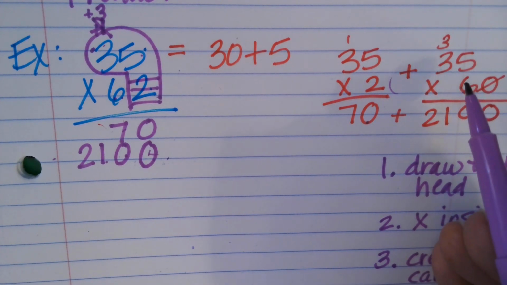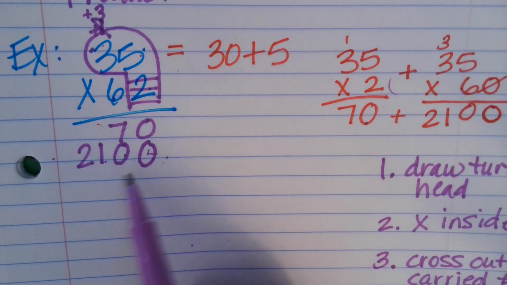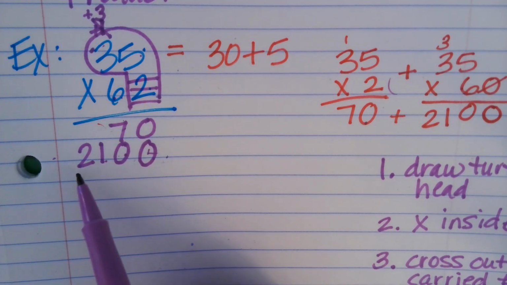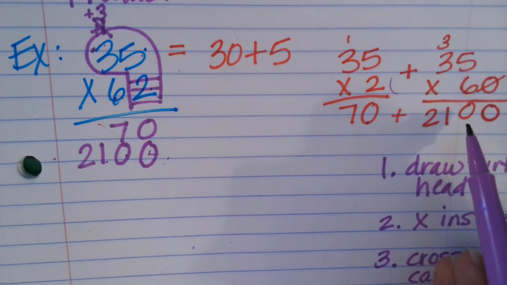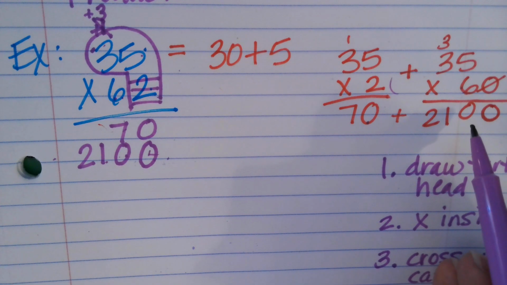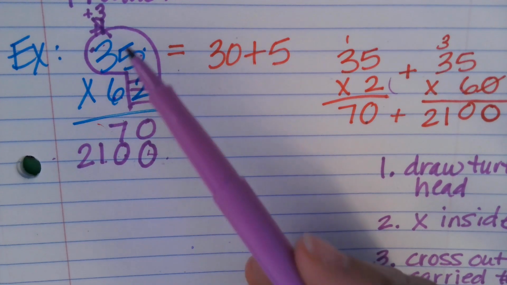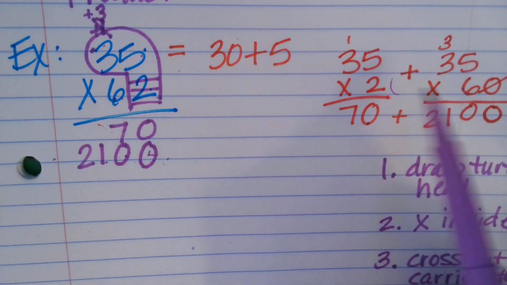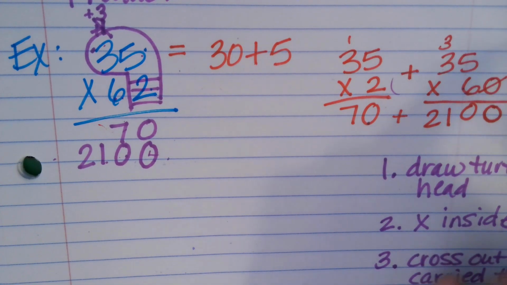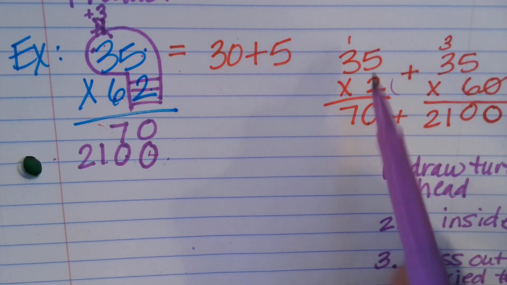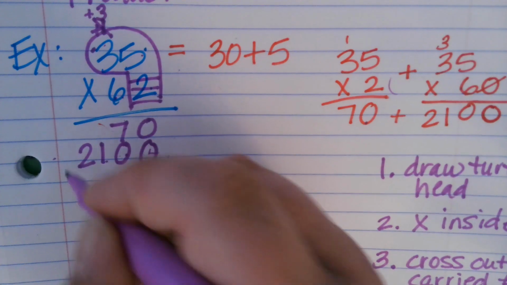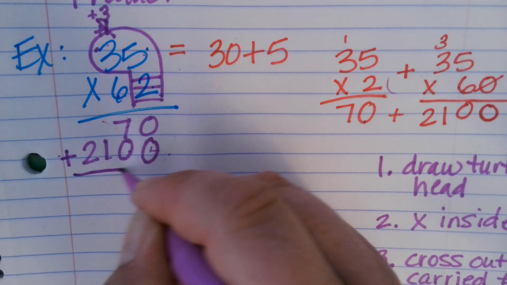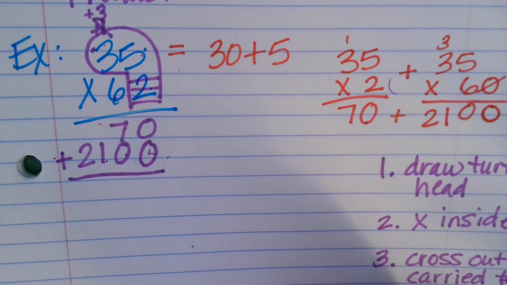So Jolie was just noticing, guys, that this 2100 matches exactly what we said we were doing, 35 times 60. The numbers are identical. Now, notice the difference is that instead of doing all of these separate and then coming over in a third problem and adding 70 and 2100, here I can just add them in one place.